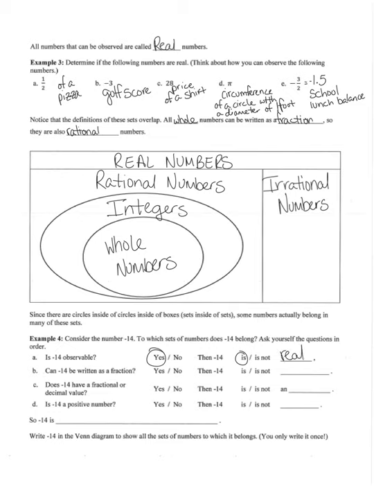Can negative 14 be written as a fraction? Well, yes, it can. I can write it as negative 14 over 1. So therefore, negative 14 is a rational number. Does negative 14 have a fractional or decimal value? It does not. So therefore, it is an integer.